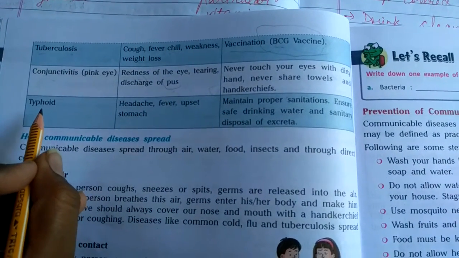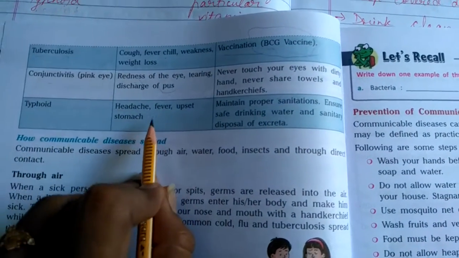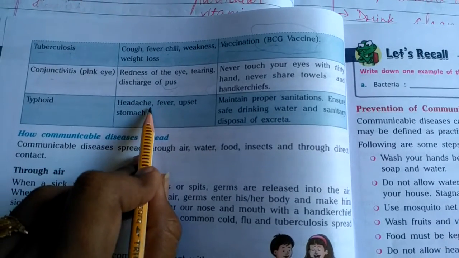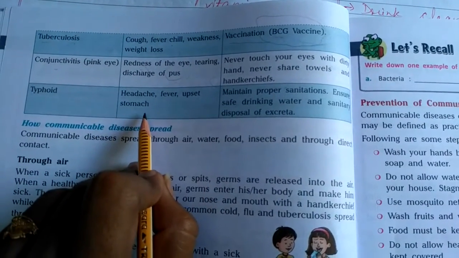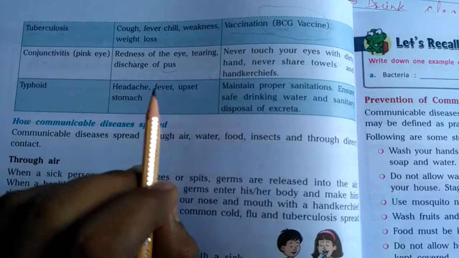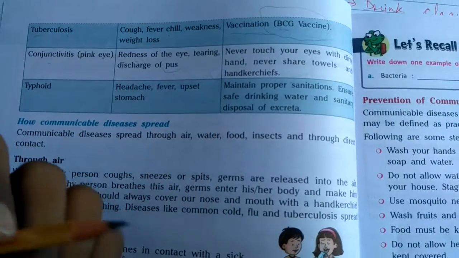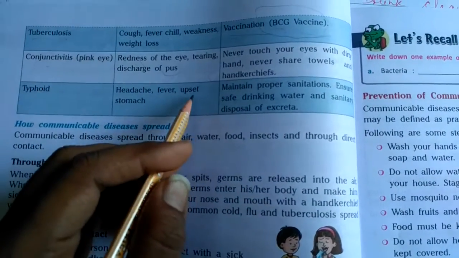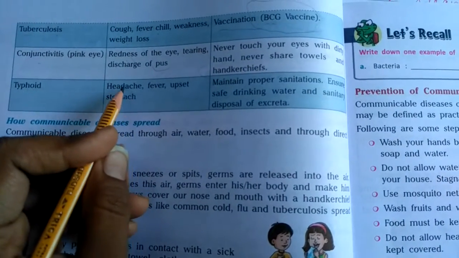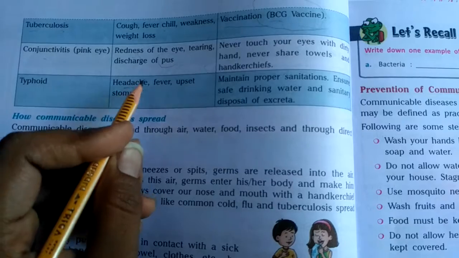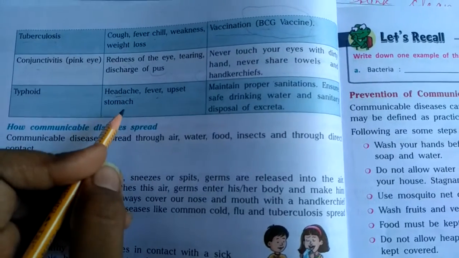Next one we will see, that is typhoid. What are the symptoms? There will be headache, fever, upset stomach. Upset stomach means loose motions. When your stomach is not well, when frequently you have to run to the washroom, that is called upset stomach. There may be vomiting also. So these are the symptoms. There will be pain in your head, there will be fever and upset stomach.